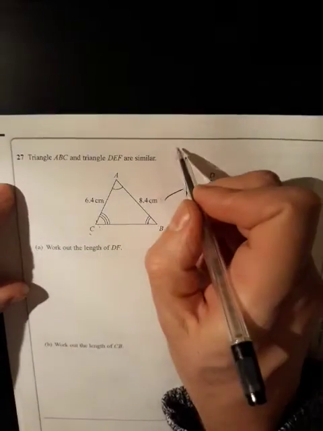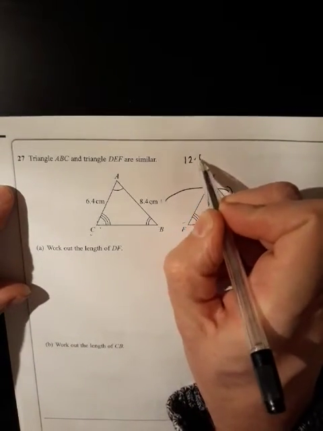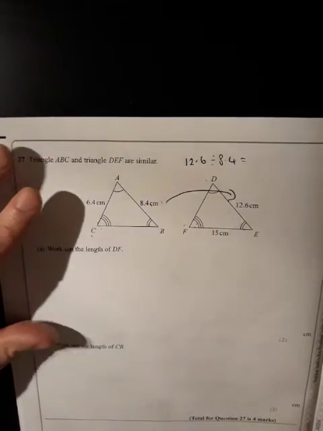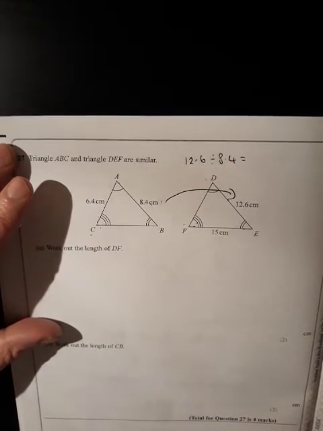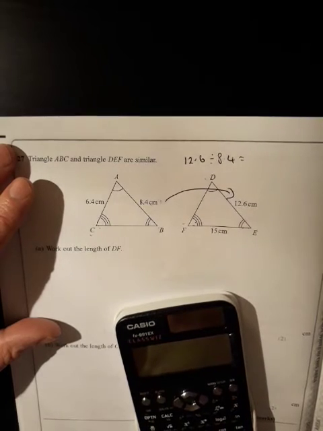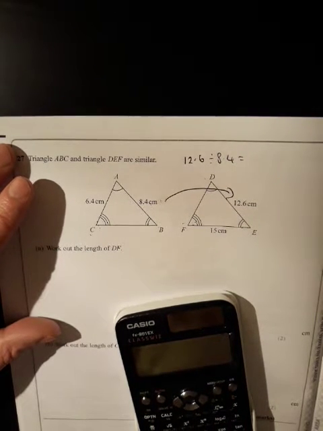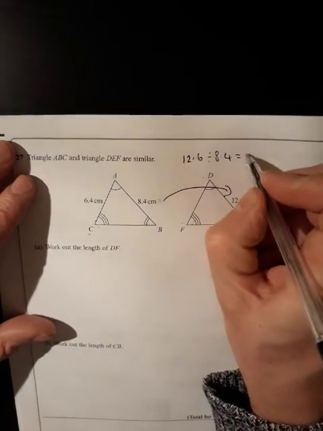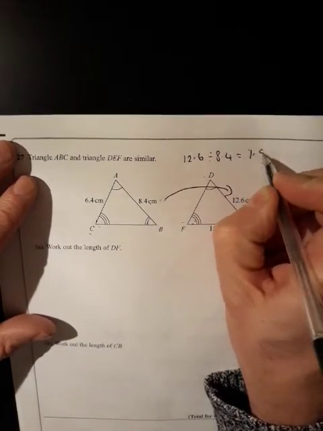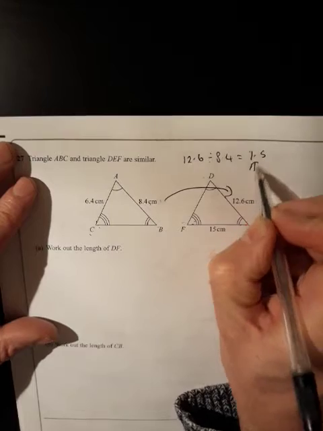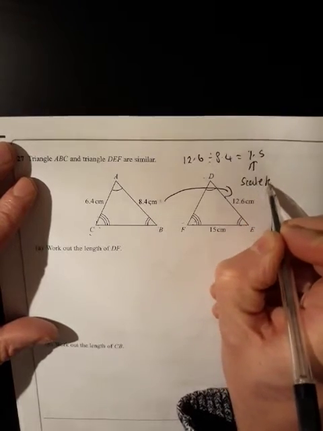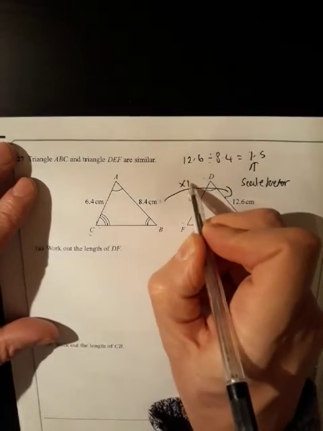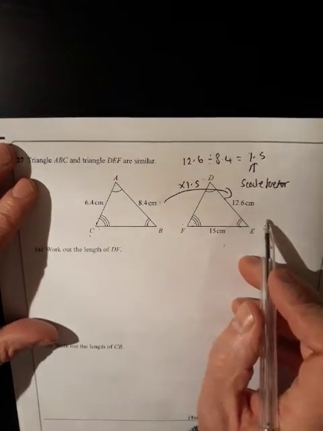I'm going to work out 12.6 divided by 8.4, and that is equal to 1.5. So what we're saying is that is our scale factor. That's how many times bigger the big triangle is than the other one. Okay, so we're going to do times 1.5 going in this direction.